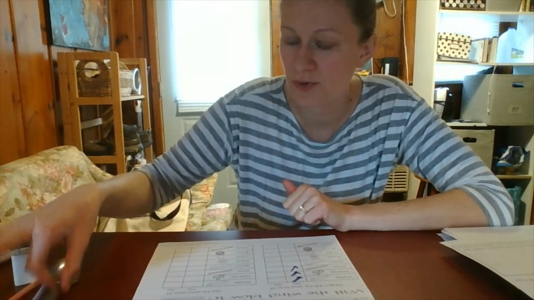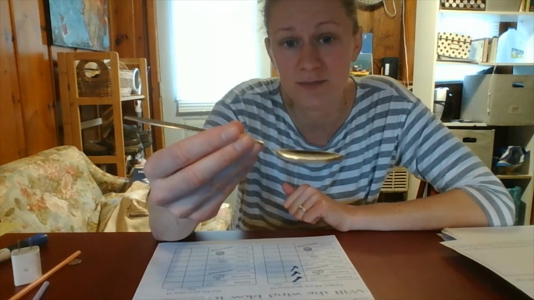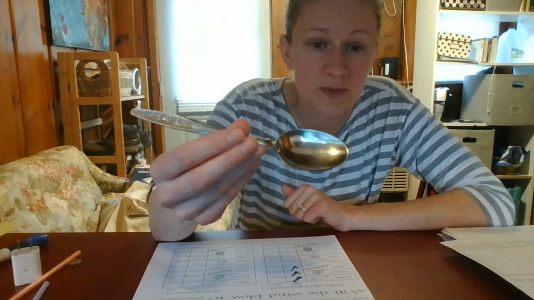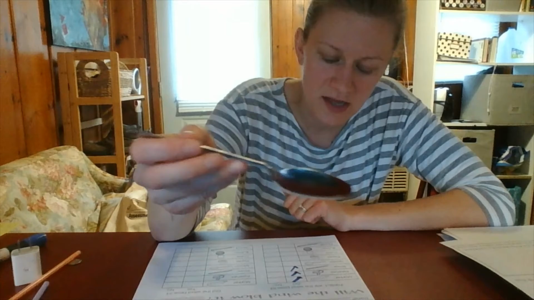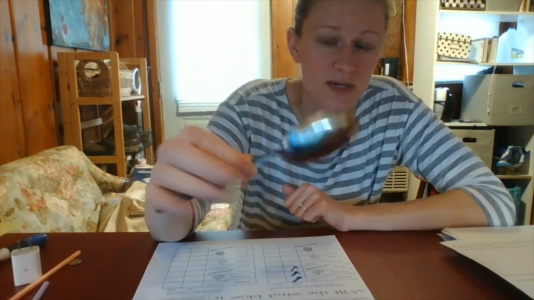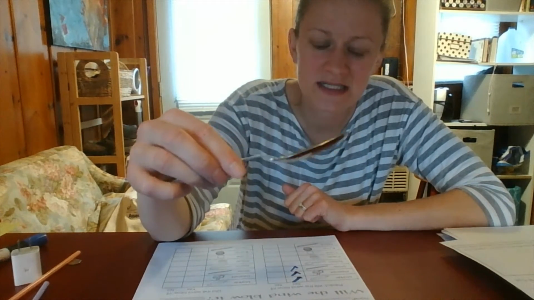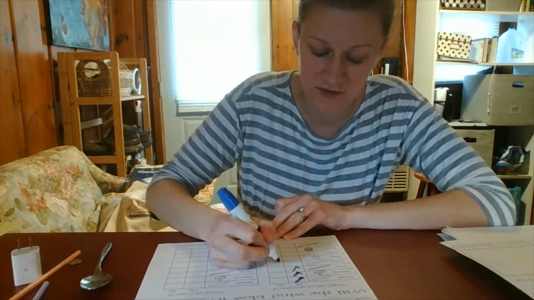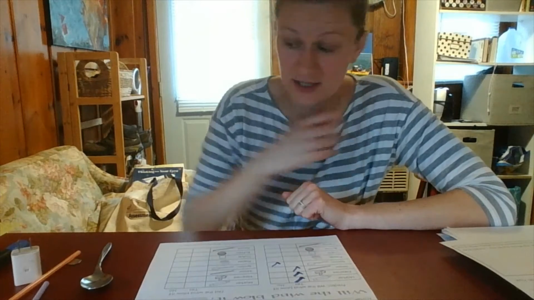Next thing is a spoon. Spoons can look really different. I know in my house I have some wooden spoons, I have some metal spoons, maybe you have some plastic spoons in your house. So you're going to think based on your spoon, because like this is metal, so it's a little heavier than I know a plastic spoon is. You're going to think, will this blow when I blow on it? And mine's pretty big and heavy. I'm going to predict no for that one. Maybe based on what your spoon looks like, feels like, weighs like, you might have a different prediction.